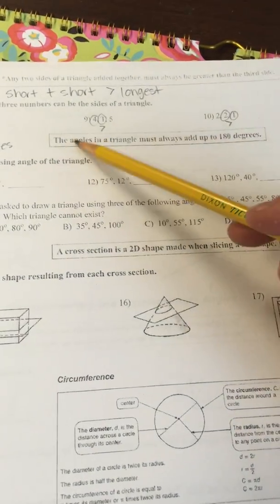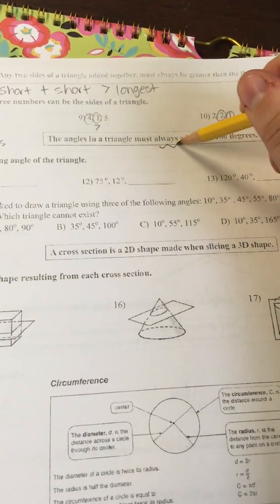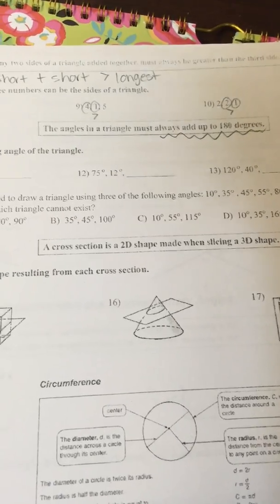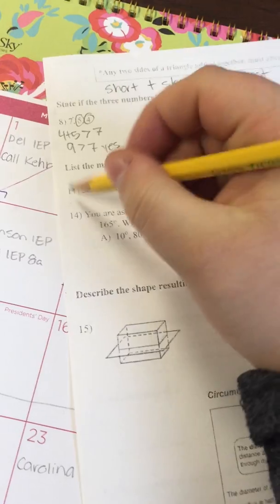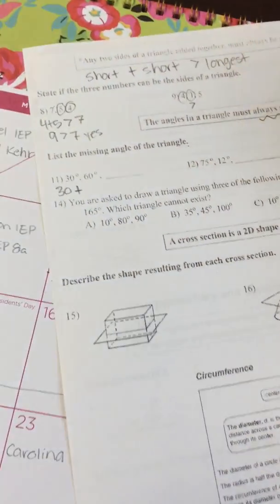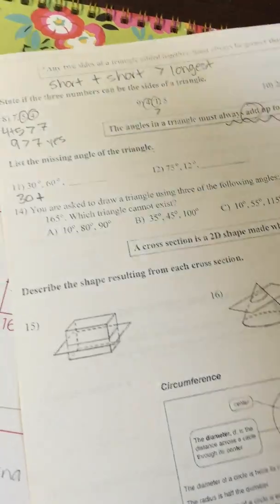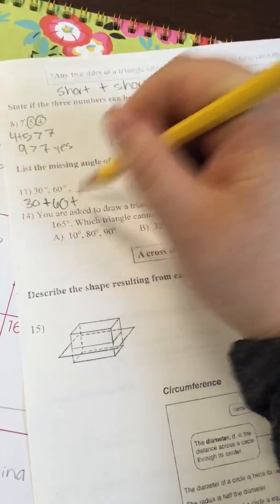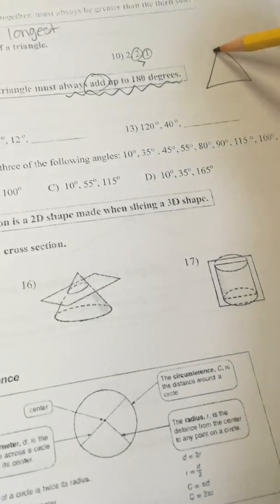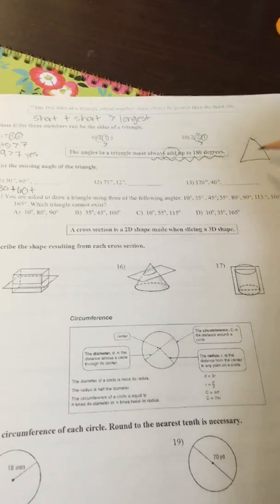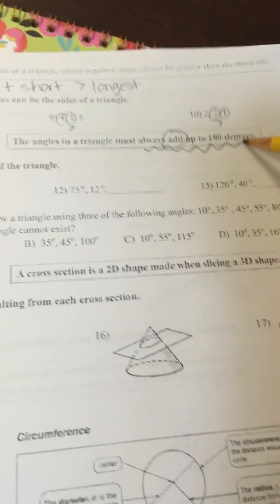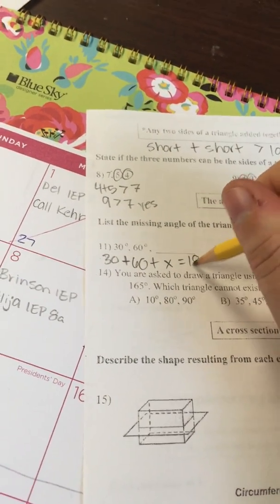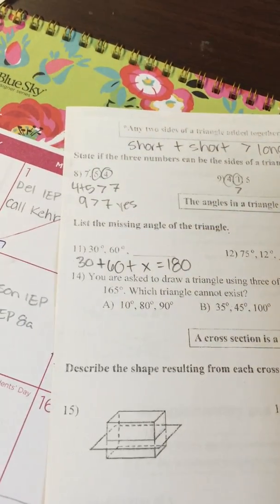All right, right here, the angles in a triangle must always add up to 180 degrees. Always. So it says here, list the missing angle of the triangle. So if we know that one angle is 30, plus, because remember we're adding, 30 plus 60, do we know the third angle? Because a triangle always has three angles. So if one is 30, one is 60, I need to find the missing angle. So when we don't know a value, we use x, and it always equals 180 for a triangle. So from here, you would solve for x.